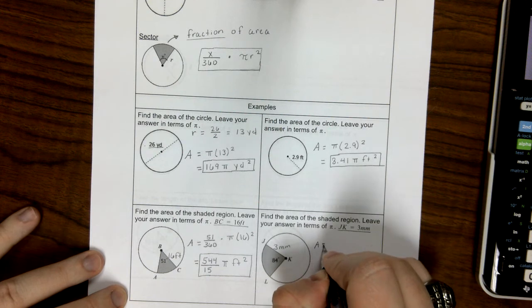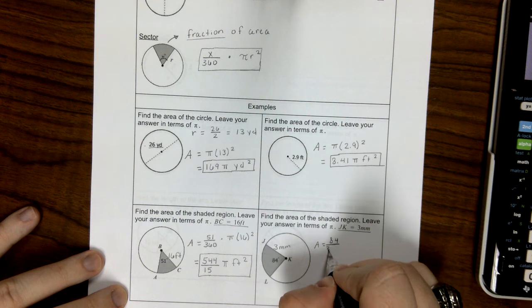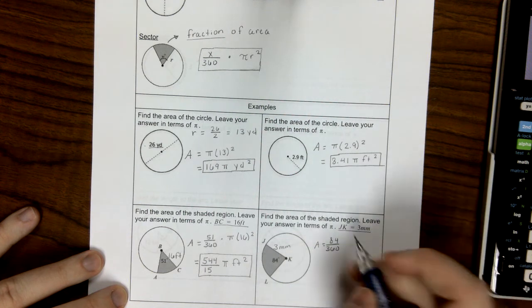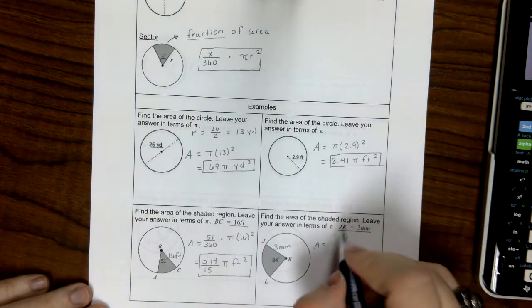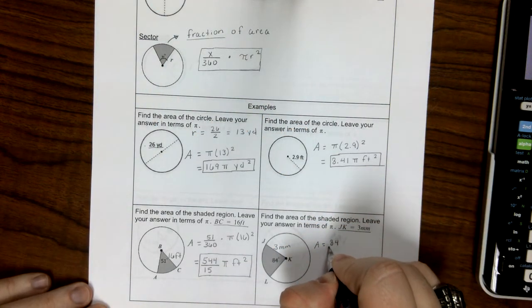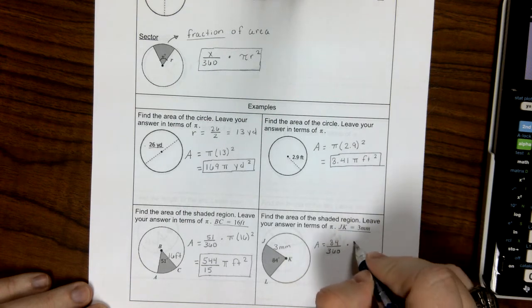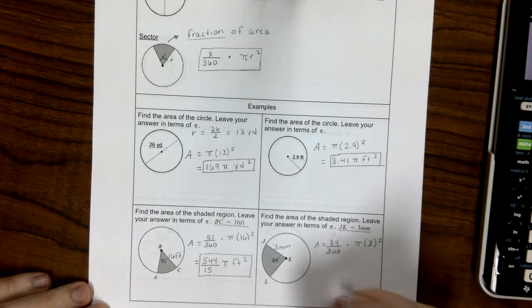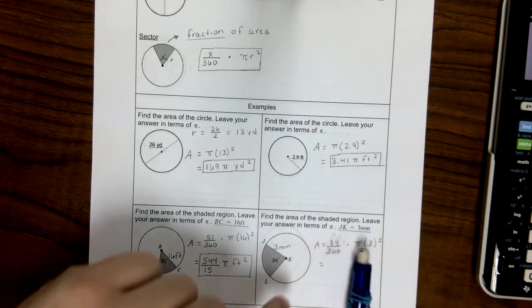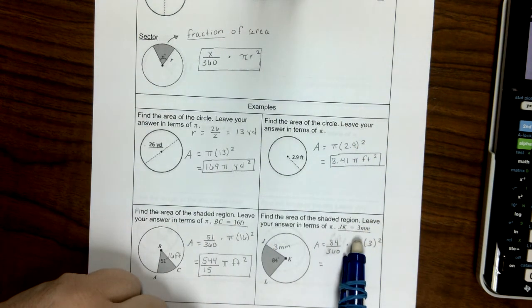All right, area, the angle over 360. That is terrible writing. So 84 over 360 times pi times 3 squared. So now remember, cover up pi. Do it this way. Cover up pi. Whatever else is left, we type it into the calculator.